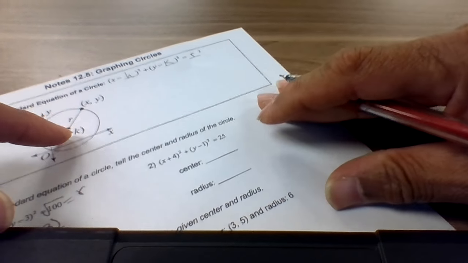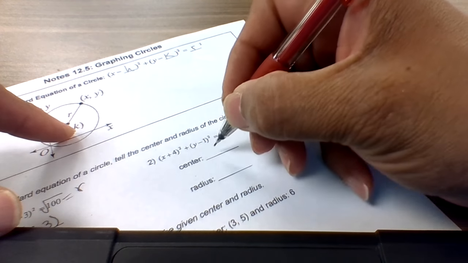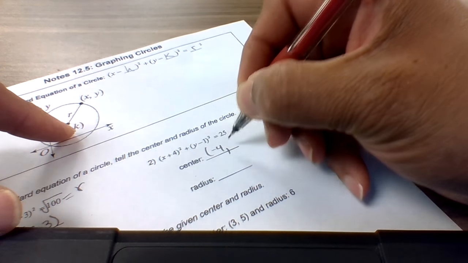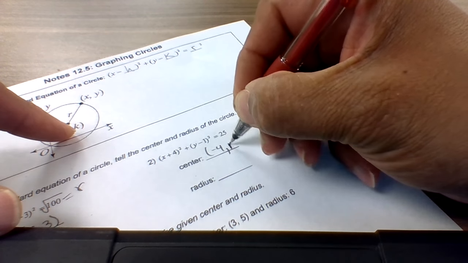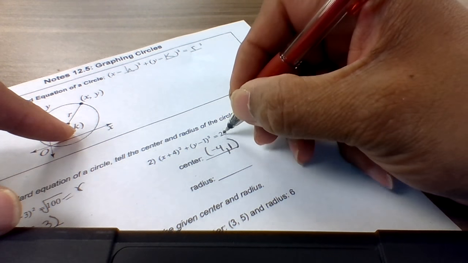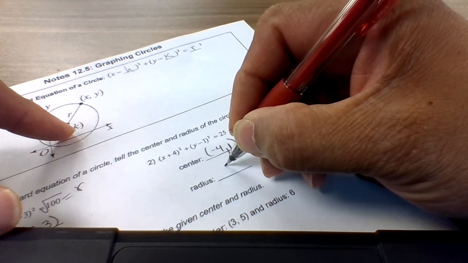Trying the next one. This is a +4, so you write a -4. This is a -1, so you write a +1. And to take the square root of 25, you get 5.